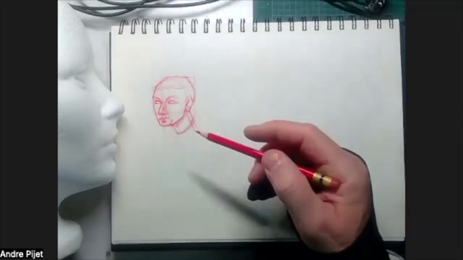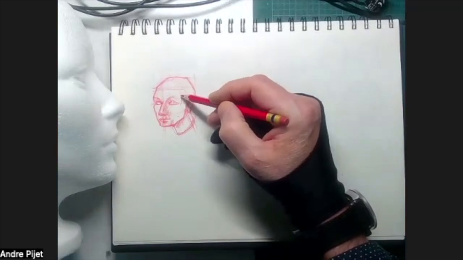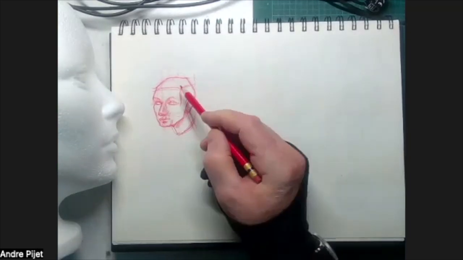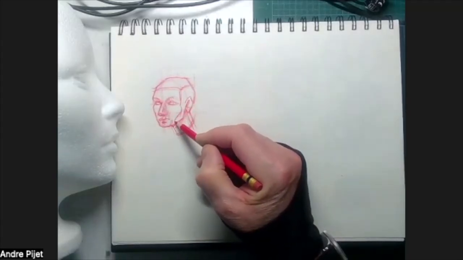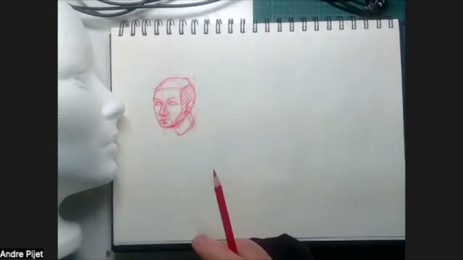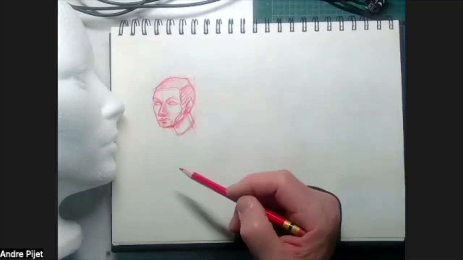So what it means, if I follow this scope, I'm going to have something like this. If I follow now the cheek and the tooth part, I have the side of the head, and here is the top of the head.